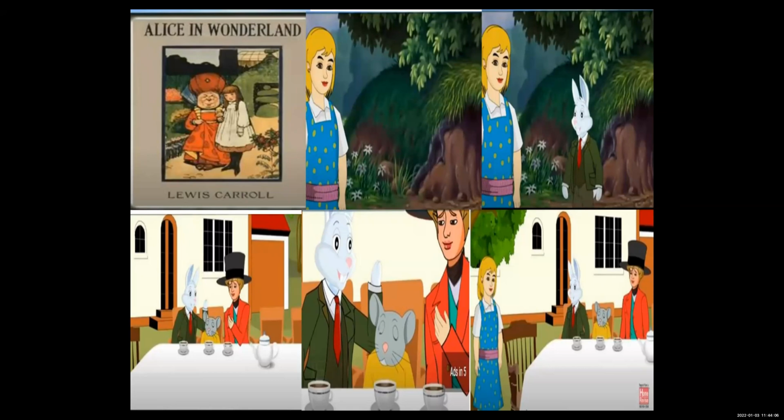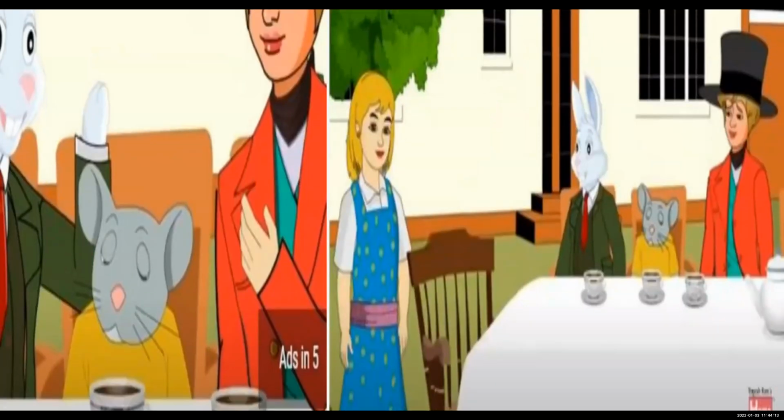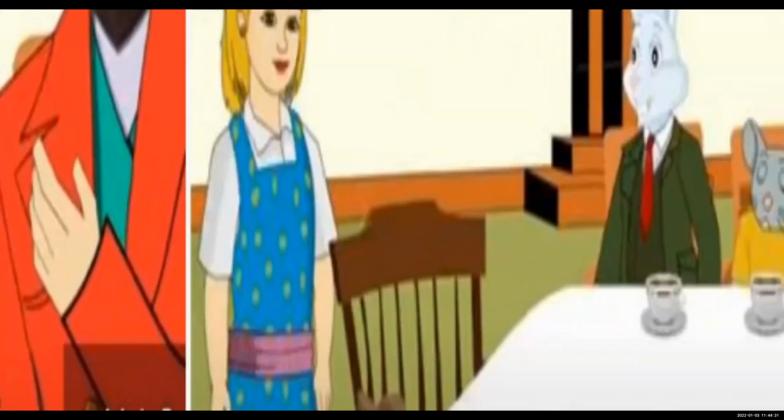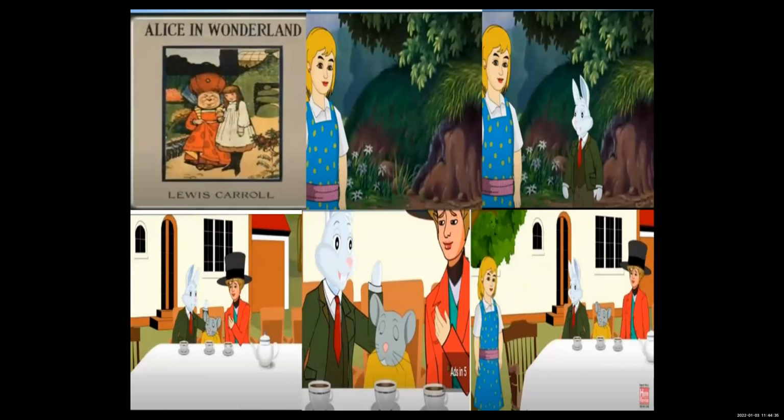They cried when they saw Alice. Here in this picture, you can see that Alice is coming towards them, and they were saying, no room, no room. There is plenty of room, said Alice. Alice was saying, no, there is so much space. Then she sat down in a large armchair at one end of the table. Here you can see she sat at one end of the table.